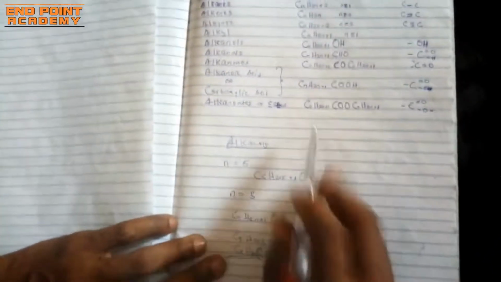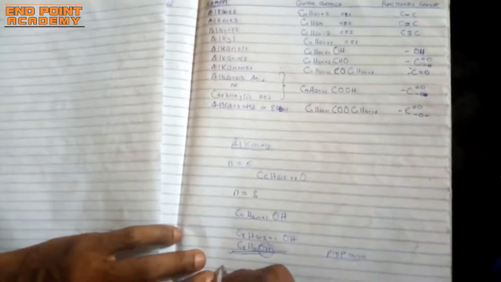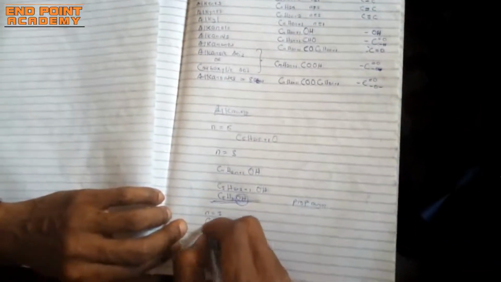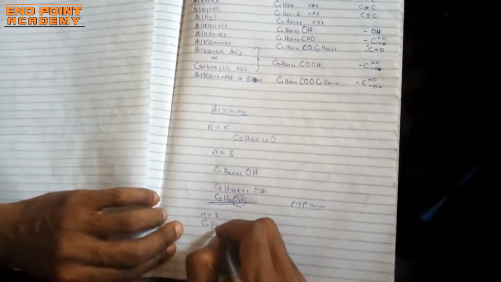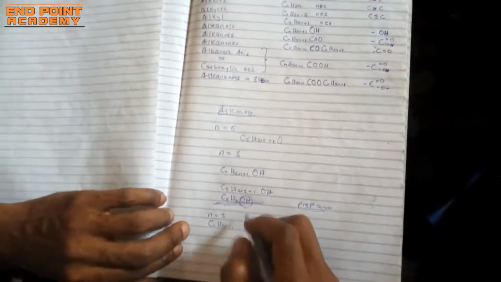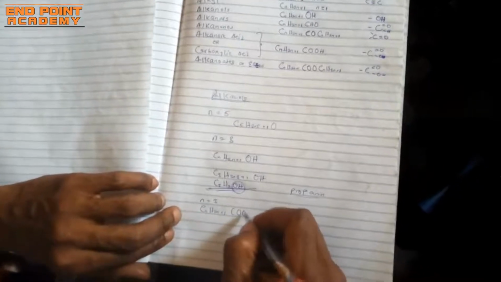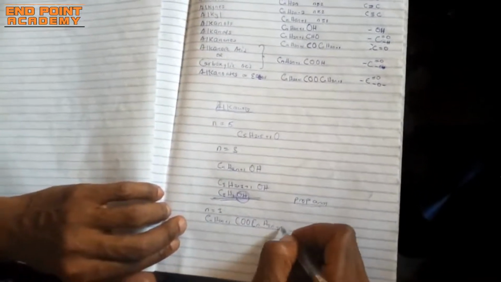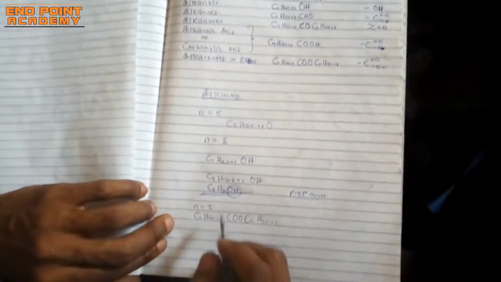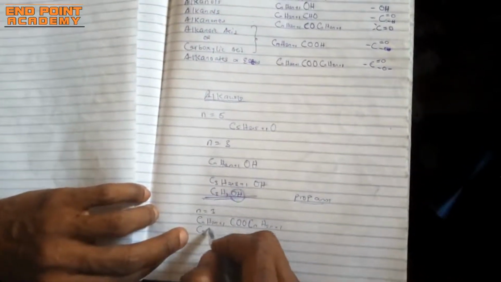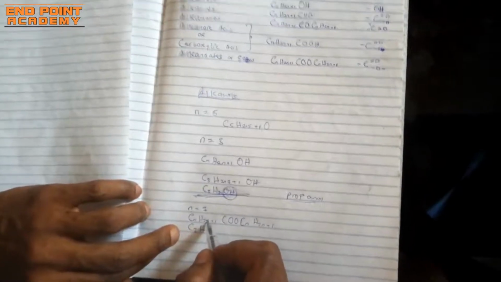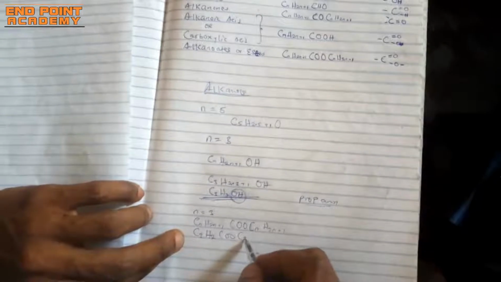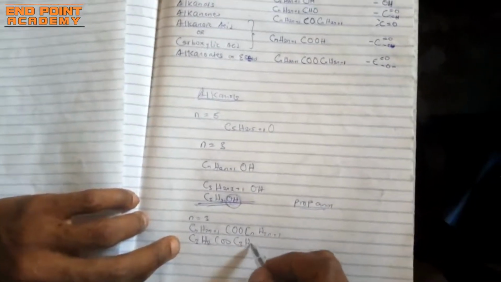Same thing goes for esters. Let us say n is equal to 3 for esters. So we substitute, you have your CnH2n+1COOCnH2n+1. Now, if n equals 3, what do you have? You have C3H, 2 times 3 is 6 plus 1, 7, COOC3H7.